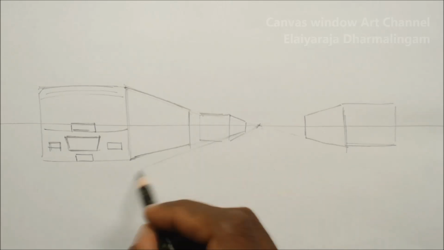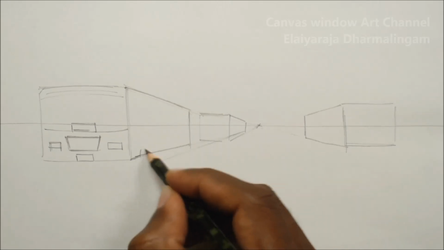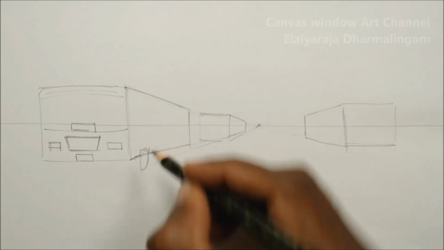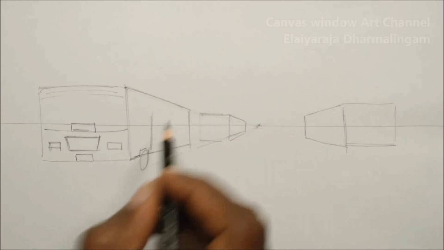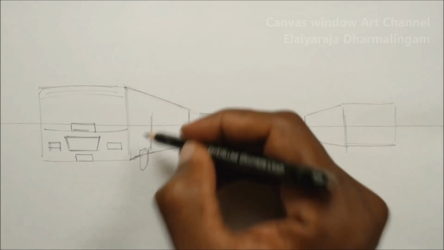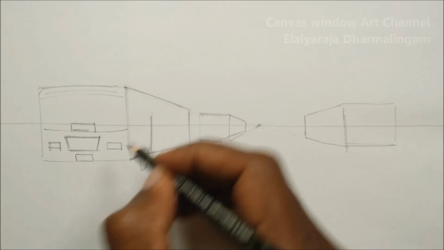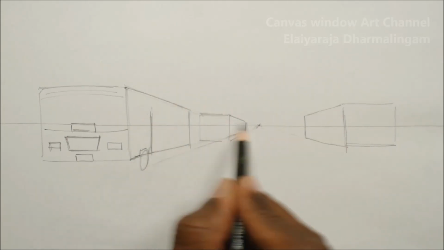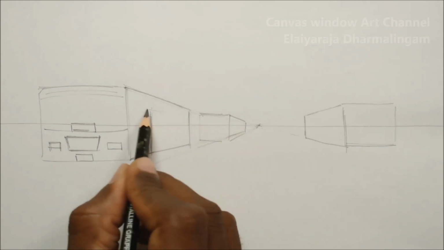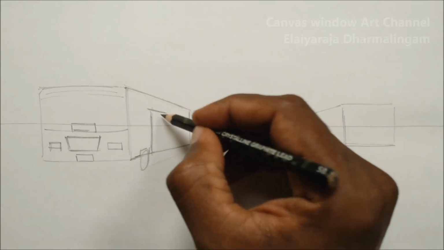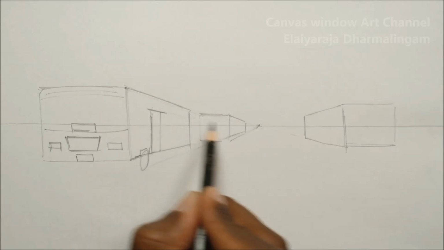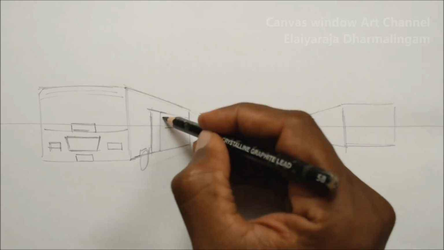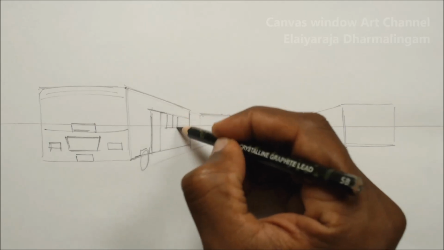To draw the tire, you should have a guideline and draw other details like entrance, doorway to the bus with the perspective. Windows.